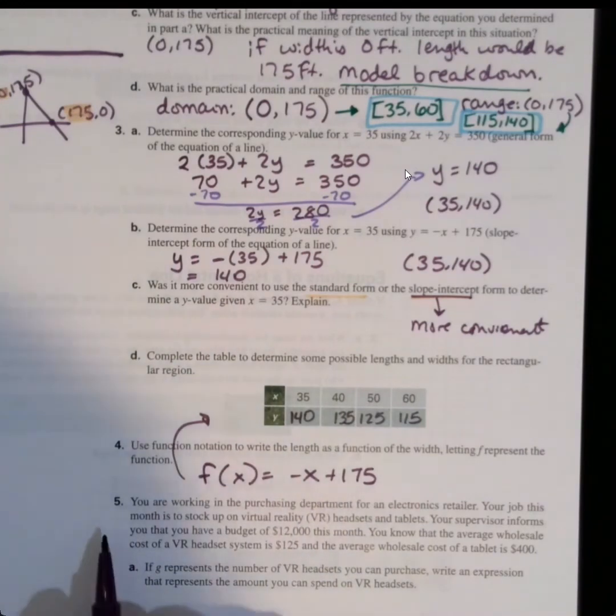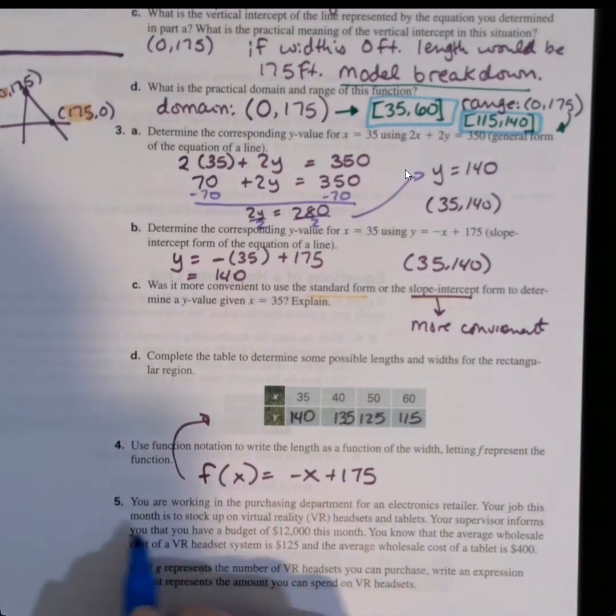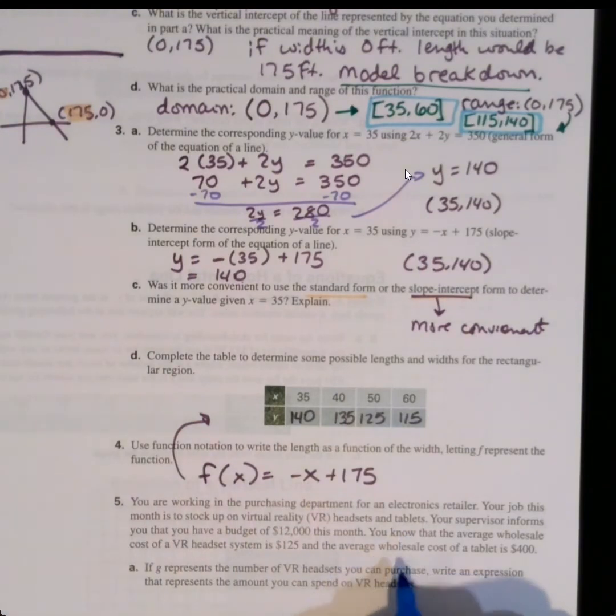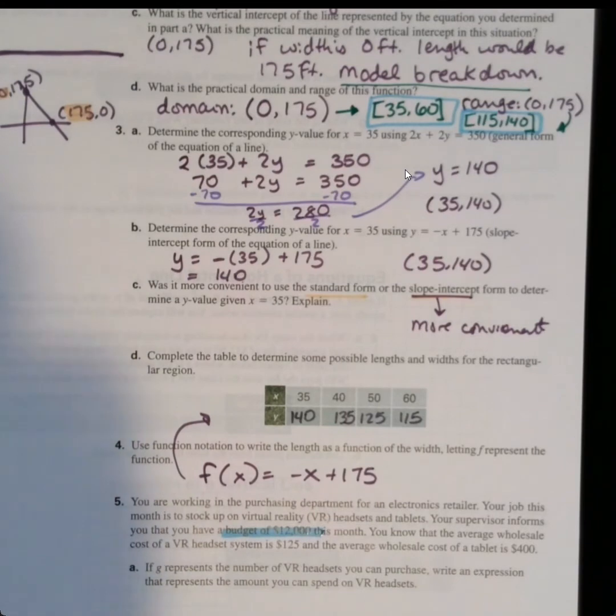We're moving on to something new in number 5. We are working in a purchasing department. We are going to buy some VR headsets and some tablets. Okay, we have a budget of $12,000, and we know that the average wholesale cost of the VR headset is $125 each, and the tablet costs $400 each.